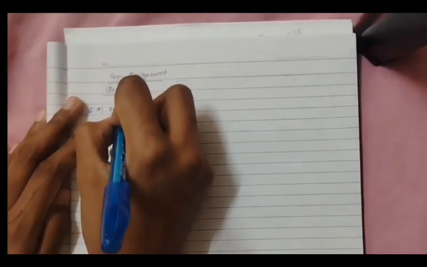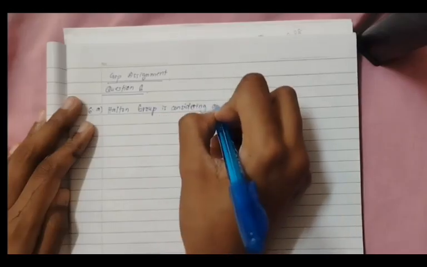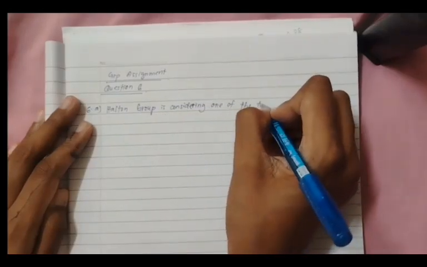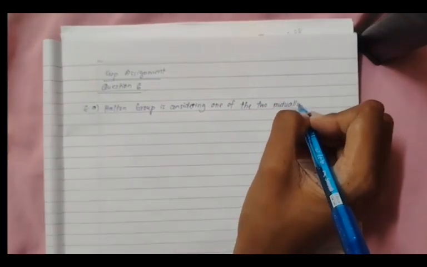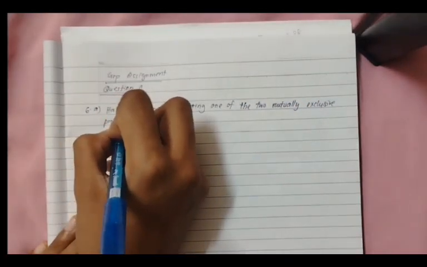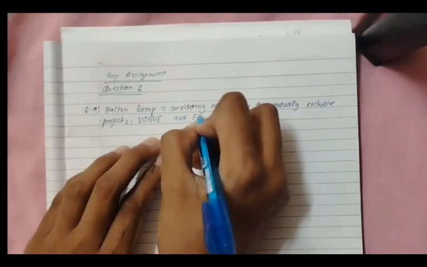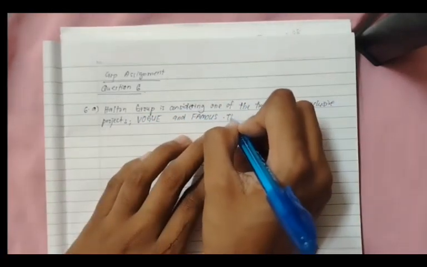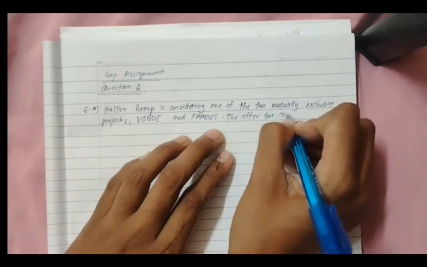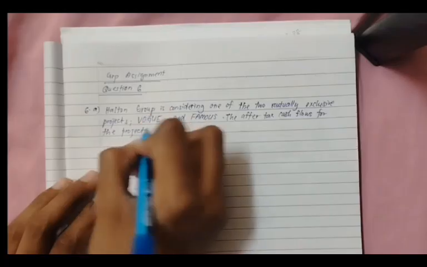Question 6. It's about Halton Group considering one of two mutually exclusive projects, Wagyu and Famous. The after-tax cash flows for the projects are as follows.